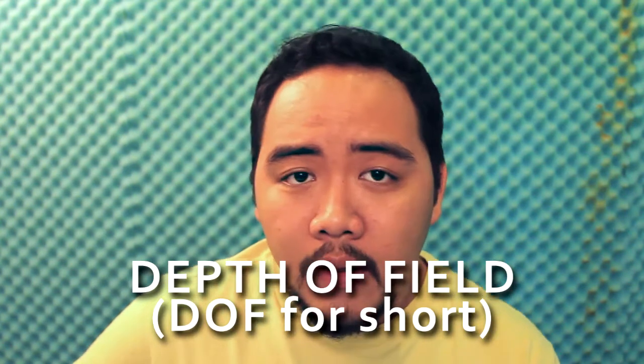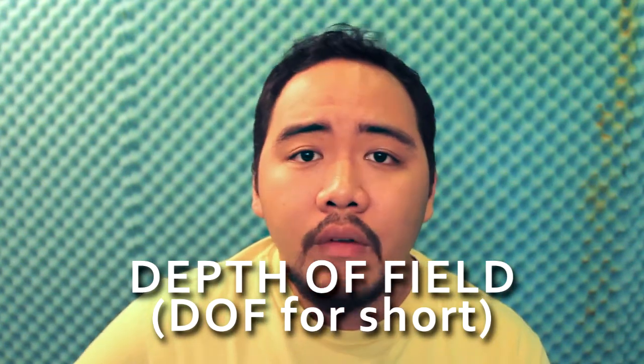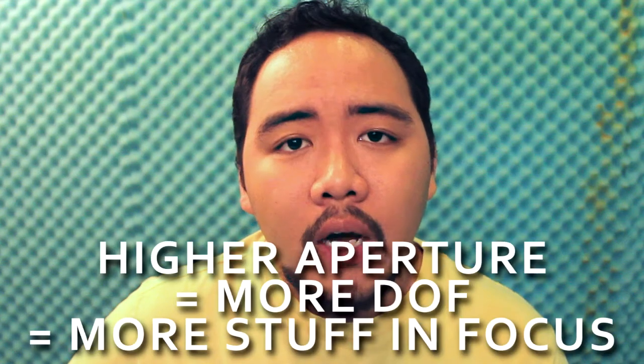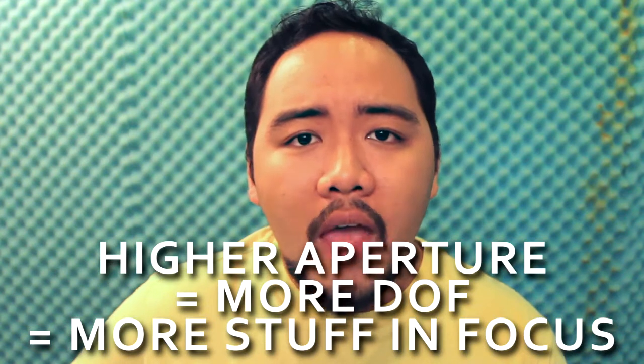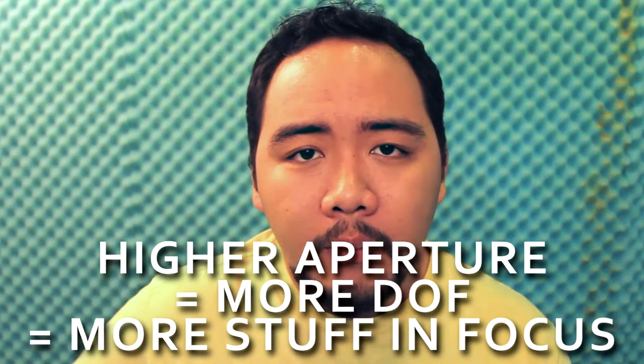That's a result of something called depth of field. And this is the secondary attribute of your aperture. So if you want everything to be in focus, you want a higher depth of field. And to get a higher depth of field, you want the aperture to be set to a higher number, something like f11. So that's how aperture works.